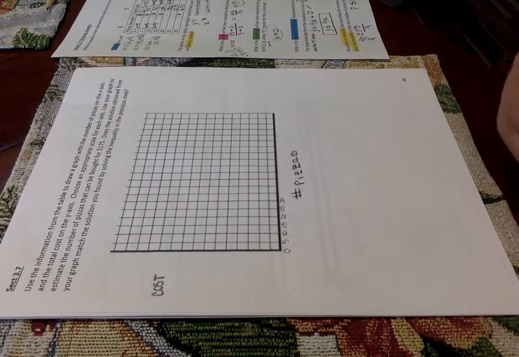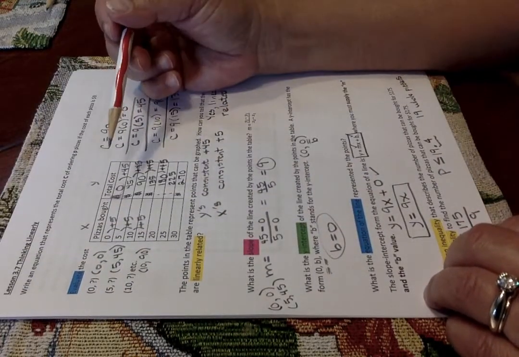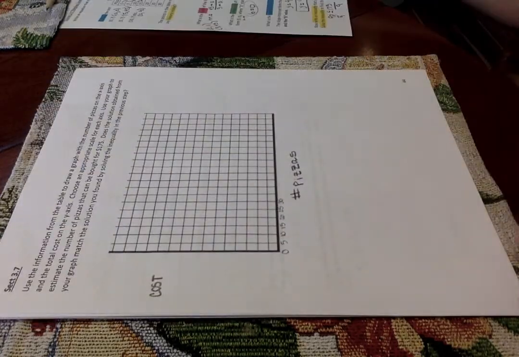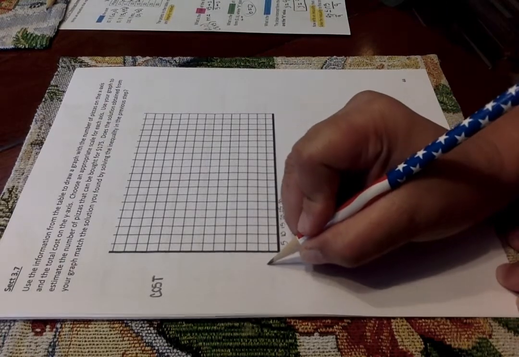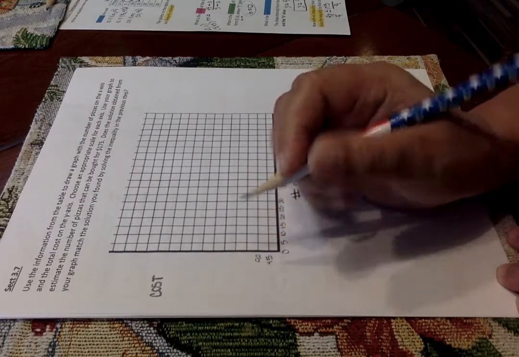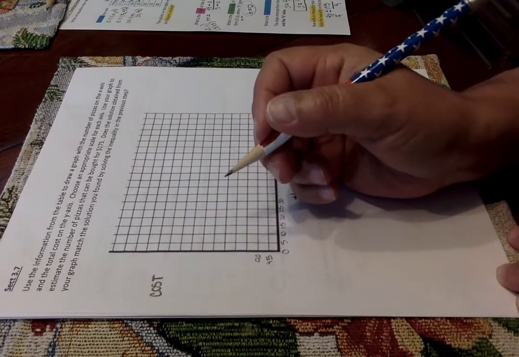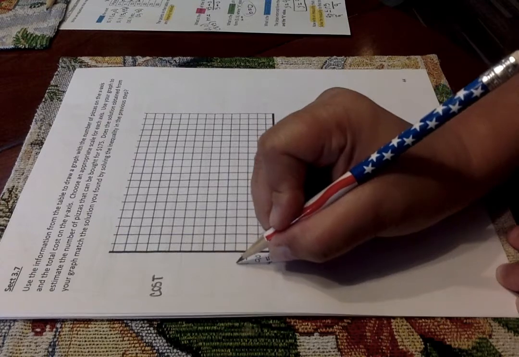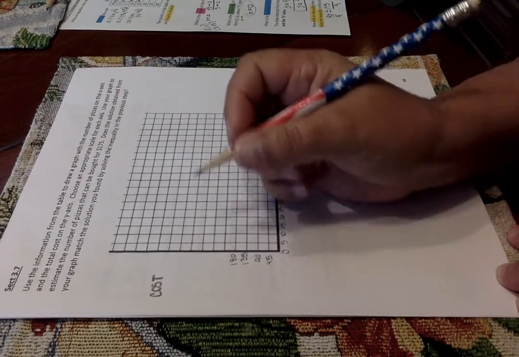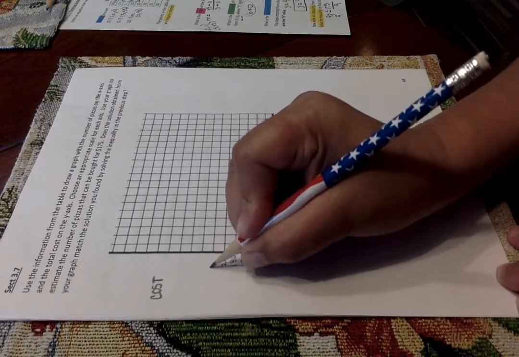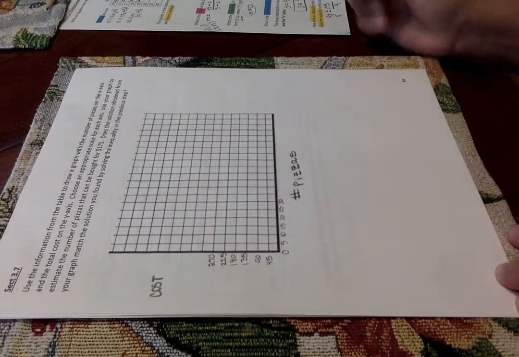30. And then for the y values, which is really the cost, it goes from 0 to 270, jumping in increments of 45. So you could do that. You could call this 45. You could call this 90. $135, then 180, then 225, and 270.